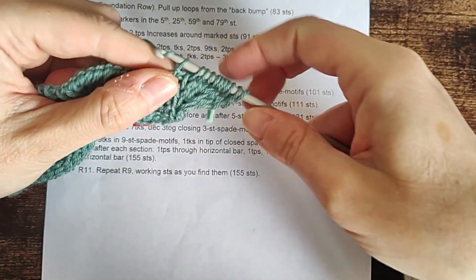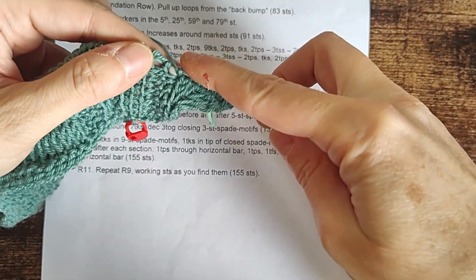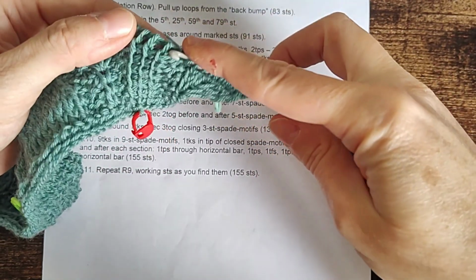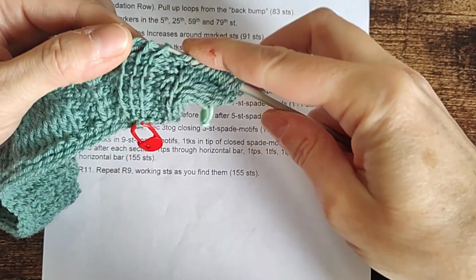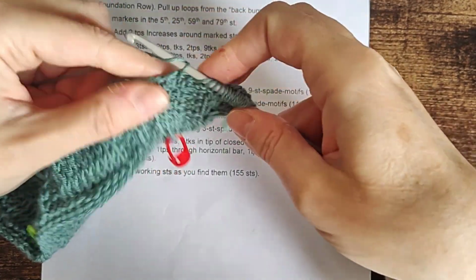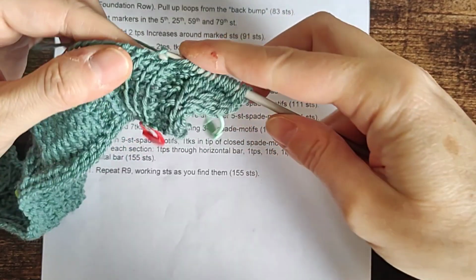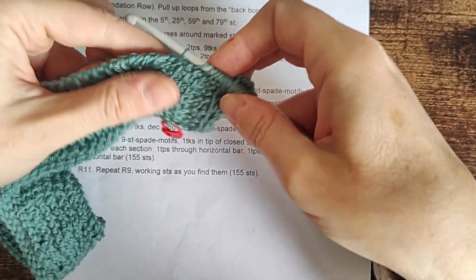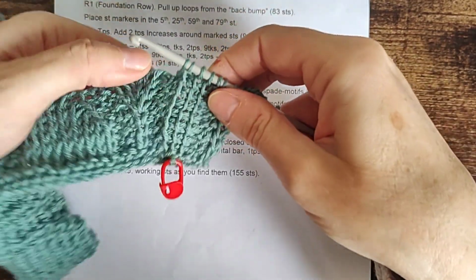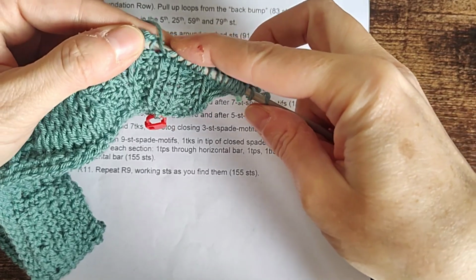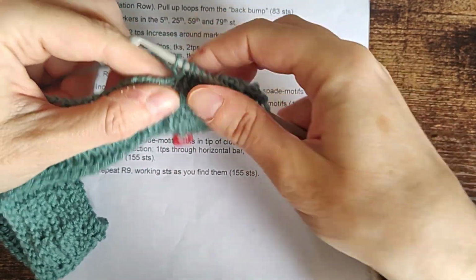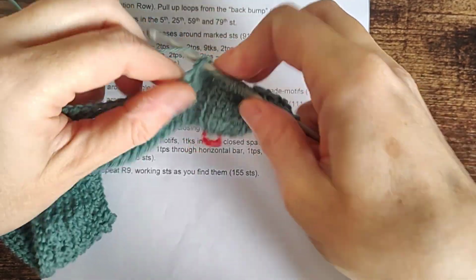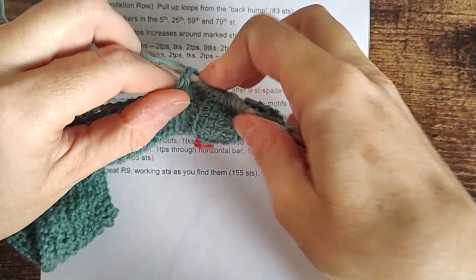Now, as usual, our 2 purl stitches, then our 3 separating simple stitches that remain the same throughout the pattern, then again 2 purl stitches here, 1 and 2. Then here again I'm showing you how to increase in the growing spades motifs.